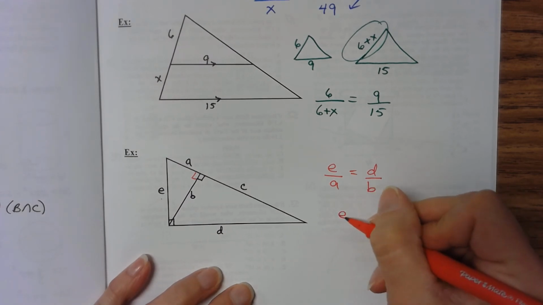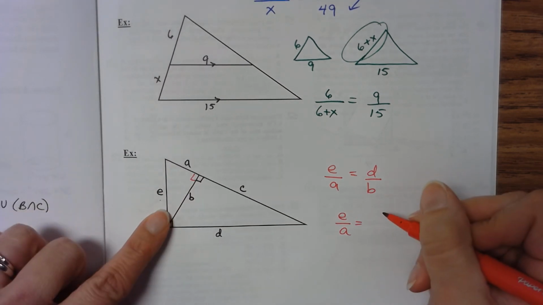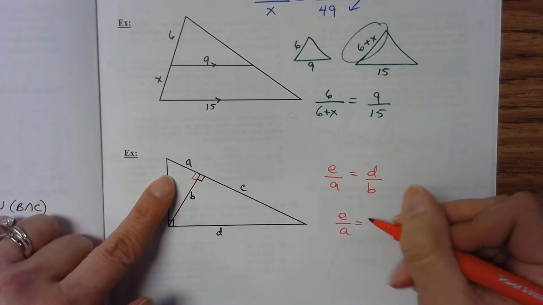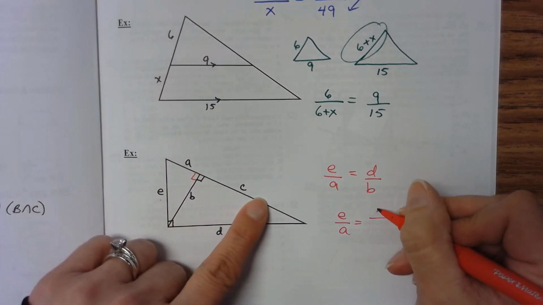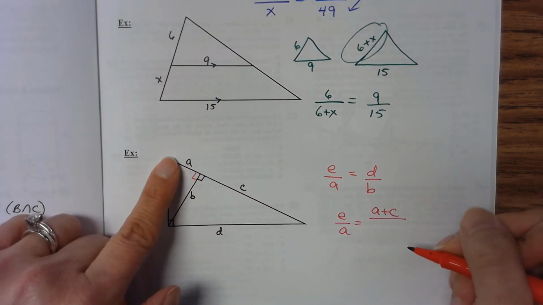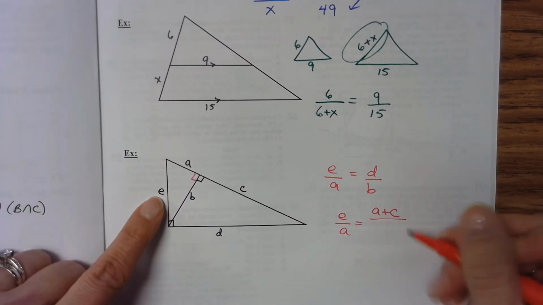We could say E is to A, just as hypotenuse, little side. How about the hypotenuse of this big triangle? A plus C. And then what's the little side of this big triangle? That would be E.